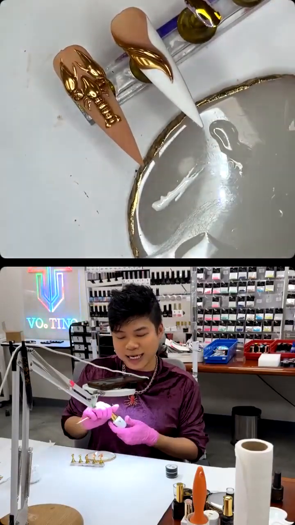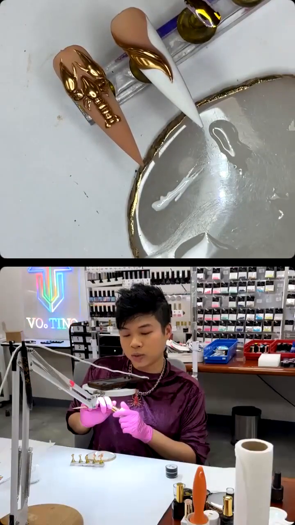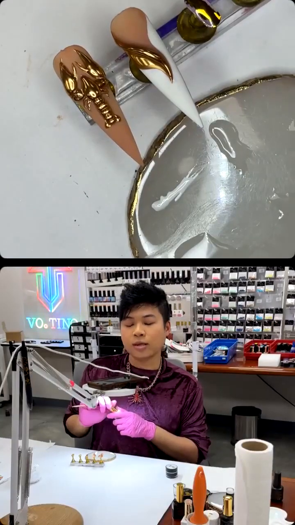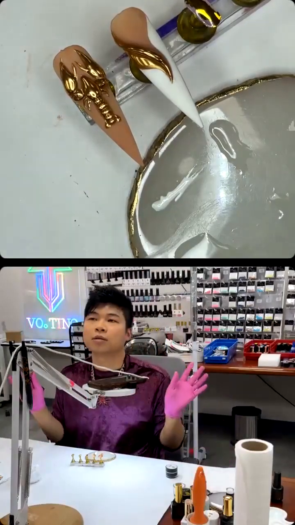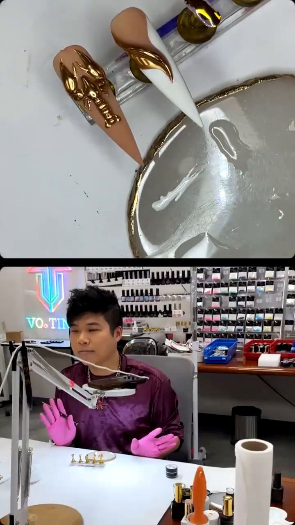Hi, New York City. I'm struggling because I'm new to this. I don't know what's essential to buy. I want to buy everything. Okay, so I want to tell you this. You need 3 elements that you have to have.